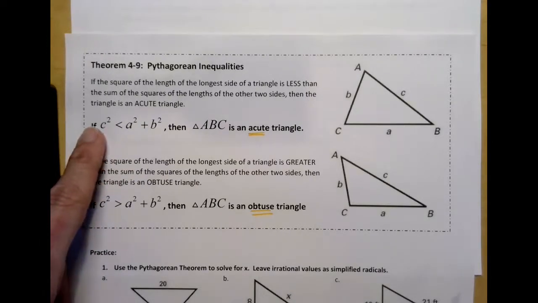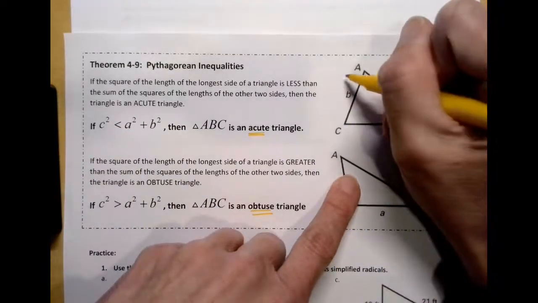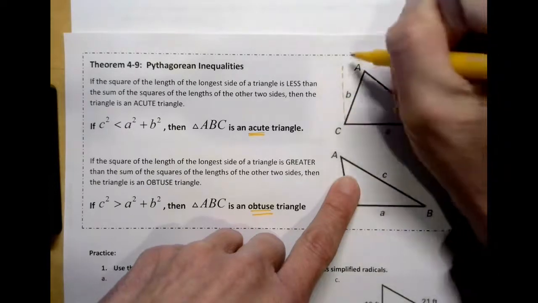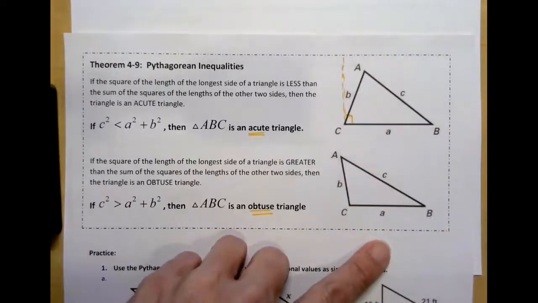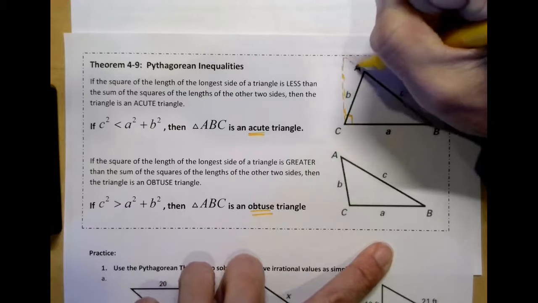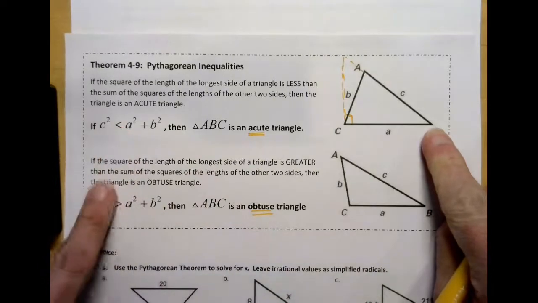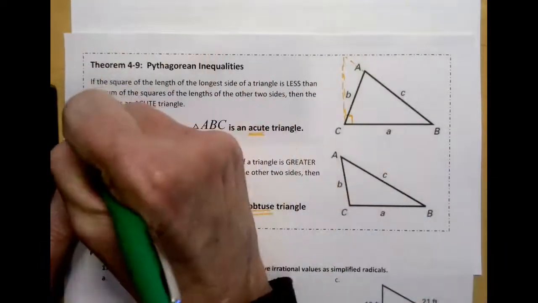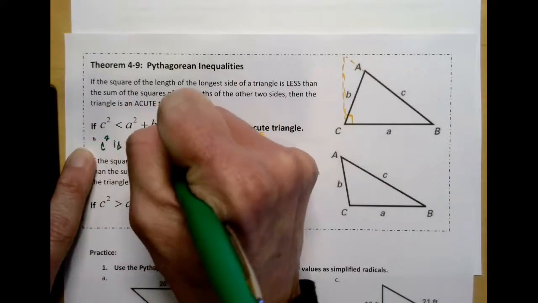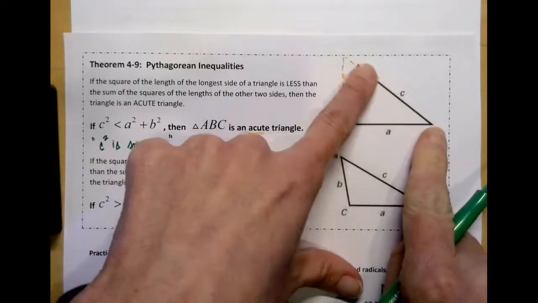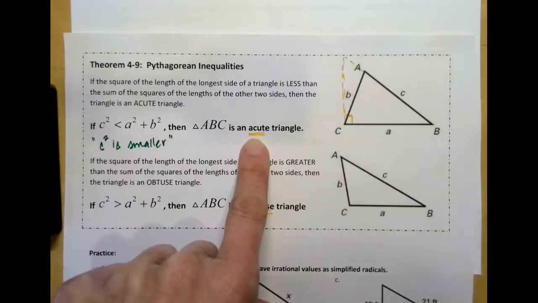So if c squared is smaller, and you can see here that this distance, if triangle ABC were a right triangle, and if we had a right angle there, c would need to be longer in order for it to be a right triangle. Because c squared is smaller than that distance it would take for it to be a right angle, we know then that this triangle is going to be acute.